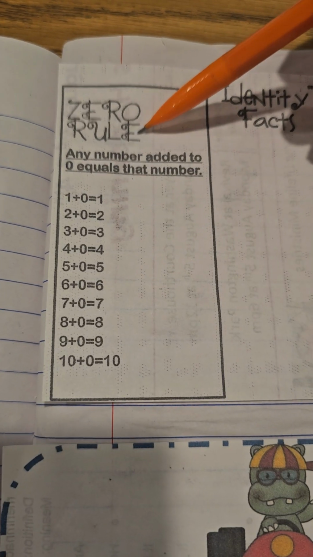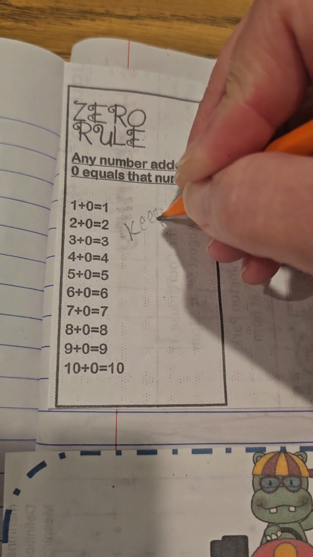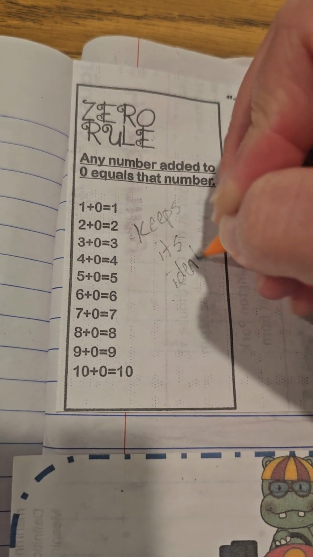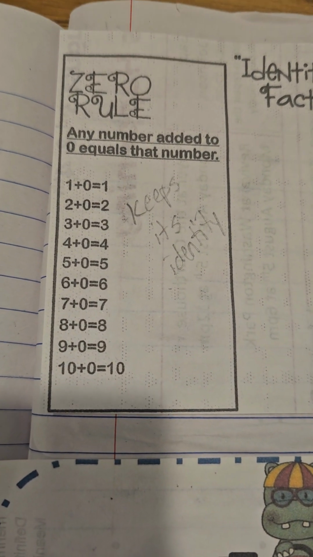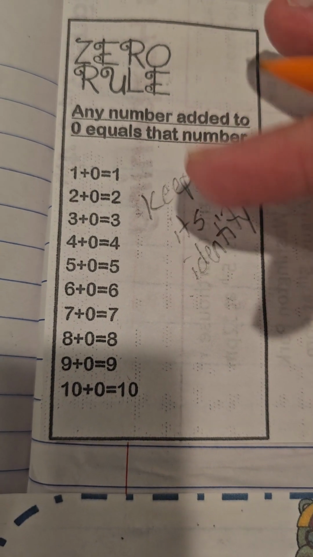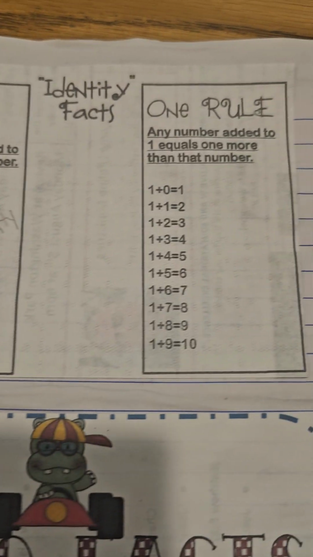It keeps its identity. You can write, keeps its identity. My pencil's not that dark. There's glue underneath these. They're not dry yet because I just did that recently.